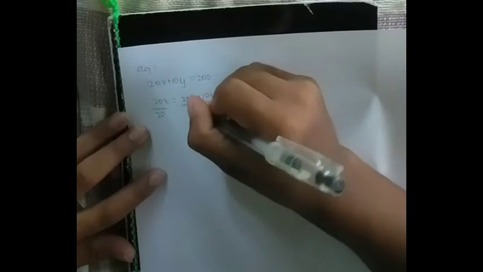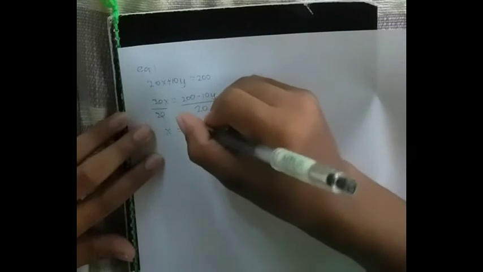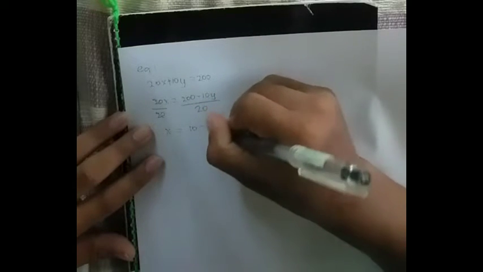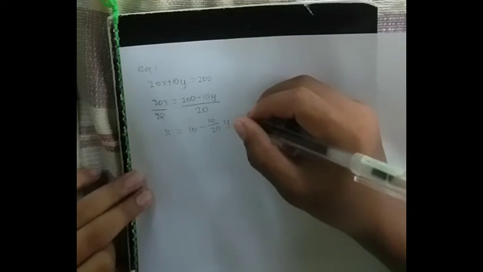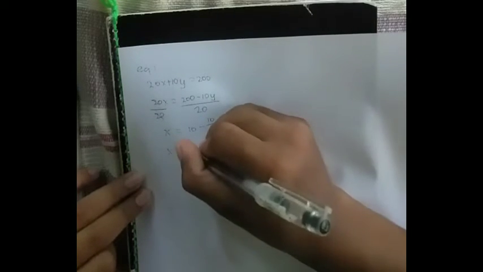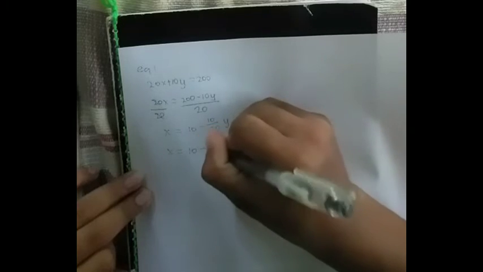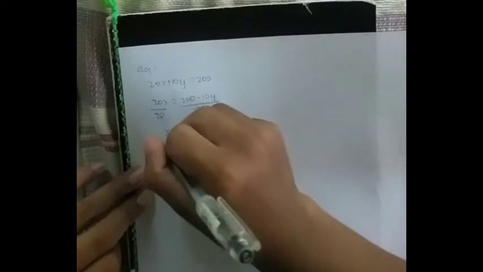Divide both sides by 20. So x is equal to 10 minus 10 over 20y. Let's simplify the 10 over 20. So x is equal to 10 minus 1 half y.